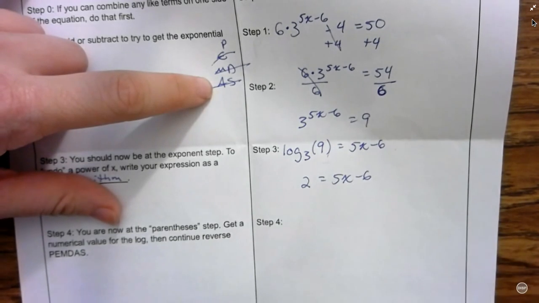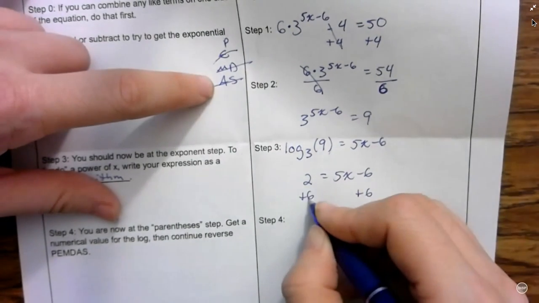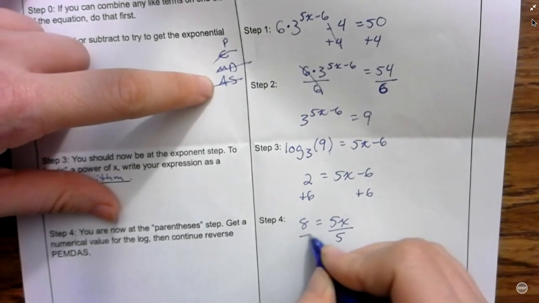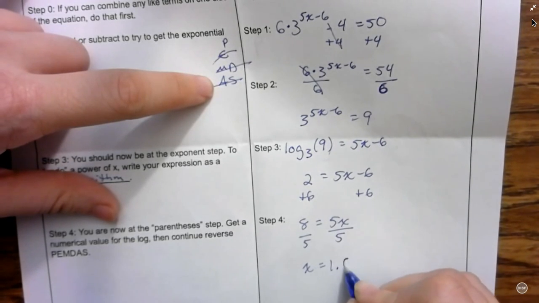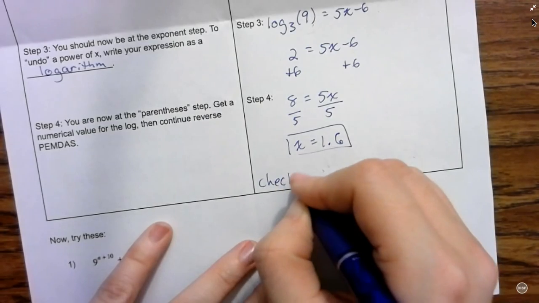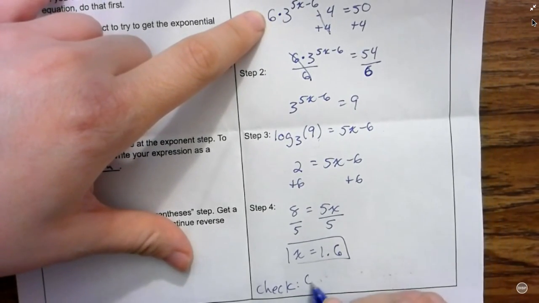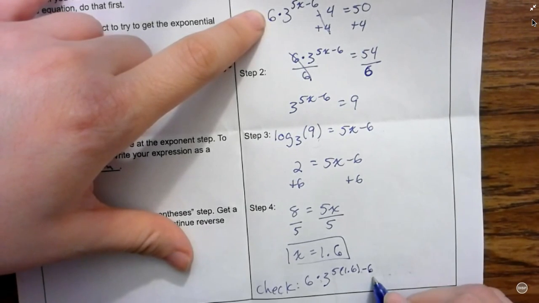So, is there anything I can add or subtract now? Oh, there sure is. I can add 6. So 8 equals 5x, and then finally divide by 5. And x equals 1.6. So you may want to check that answer. So I get 6 times 3 to the power of 5 times 1.6 minus 6 minus 4.